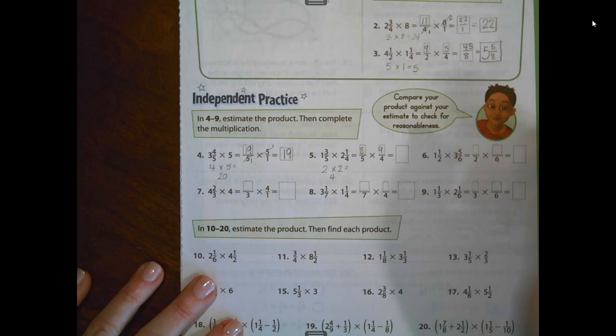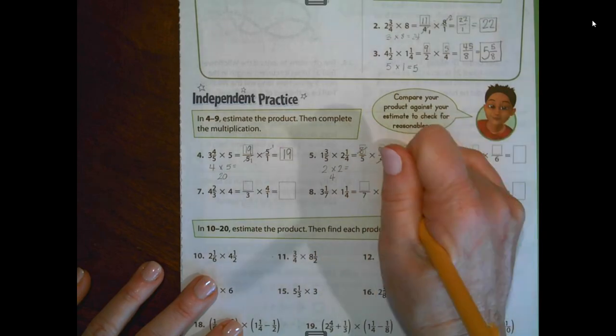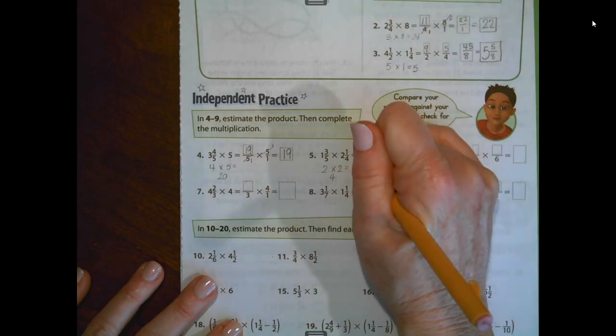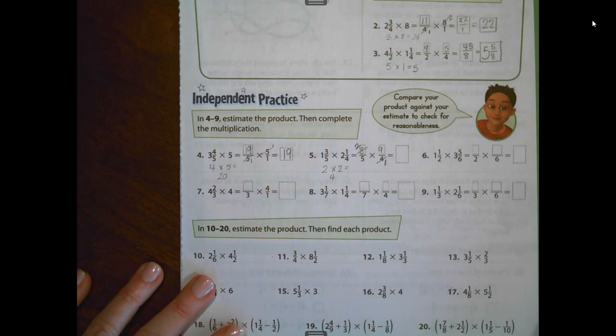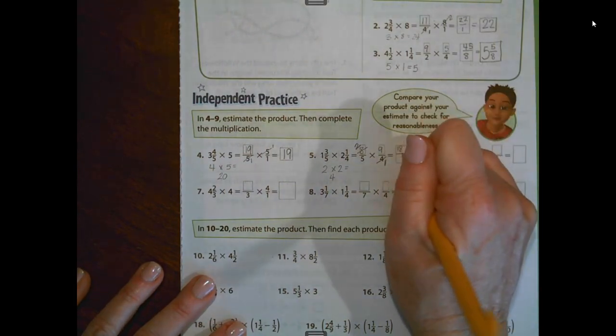Looking at my numerators and denominators, I can cancel out the 8 and the 4. The common factor is 4. 4 divided by 4 is 1. 8 divided by 4 is 2. Look how much easier that makes your life. This gives me 18/5.